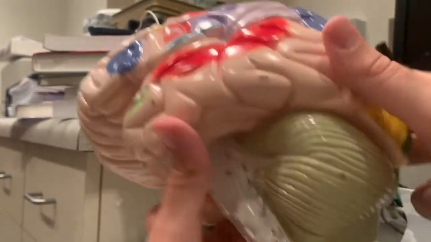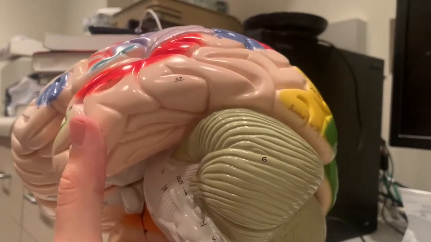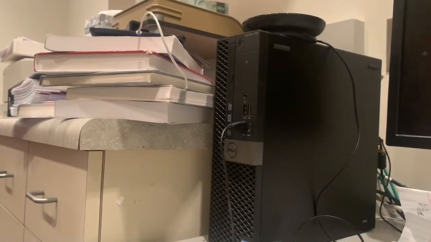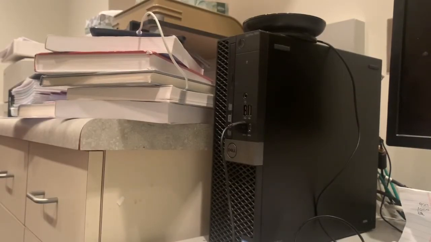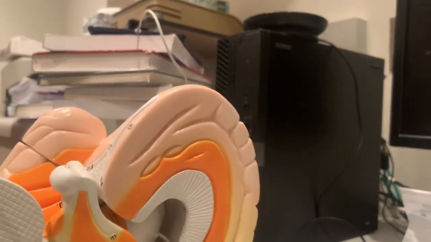Before we take this brain apart, while we're still on the surface, briefly, number 6 is, of course, our cerebellum, responsible for balance, among other things. I'm just going to go ahead and open this up real quick. And I'm going to show you, if I can find it, here it is, another part of the temporal lobe real quick before we move on.